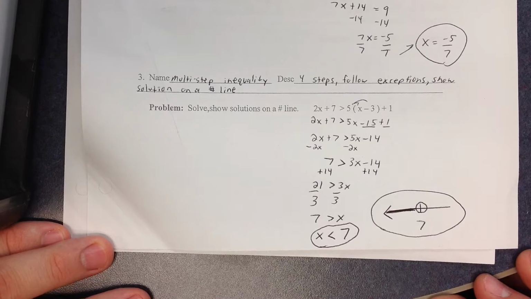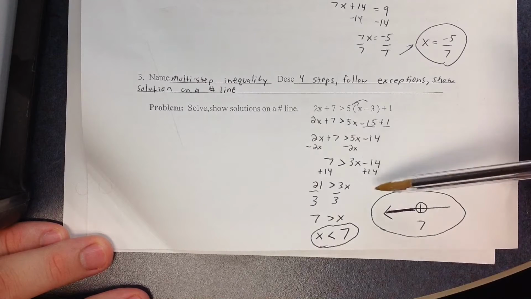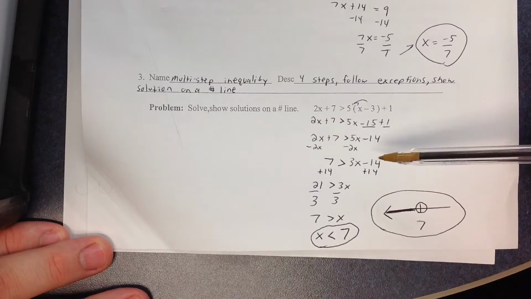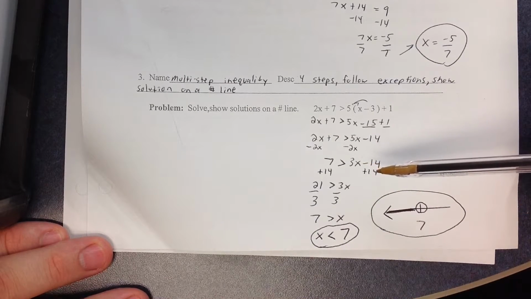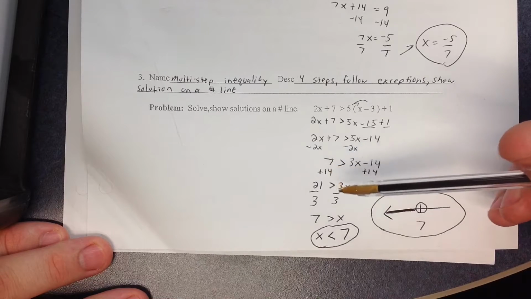Number 3, again, multi-step inequality, 4 steps, follow exceptions, show solution on a number line. Again, mistakes didn't really start happening until we got down to about here, where the variable's on the right hand side, so we need to add 14, divide by 3.